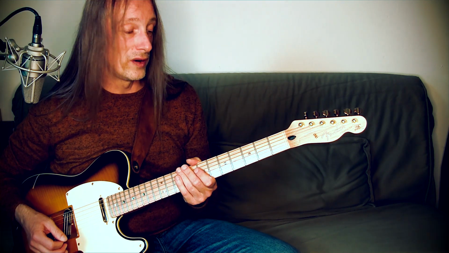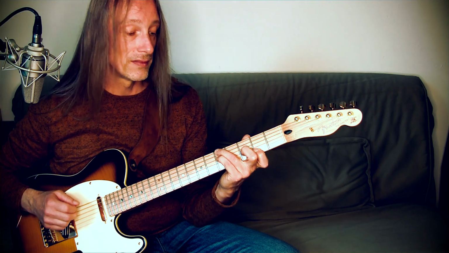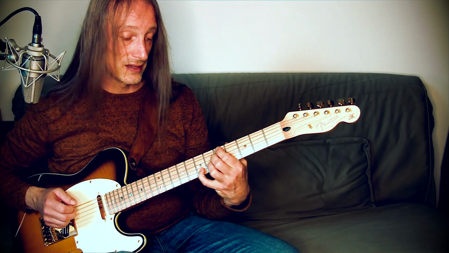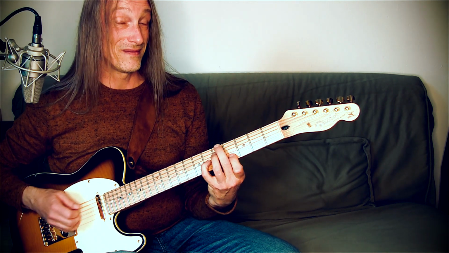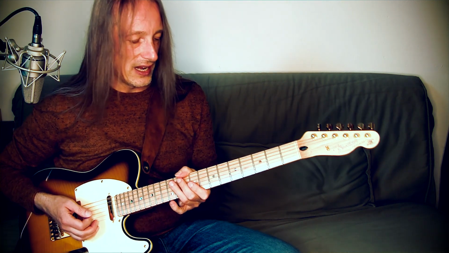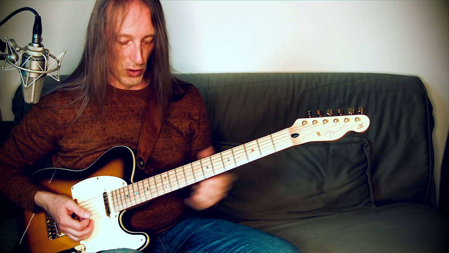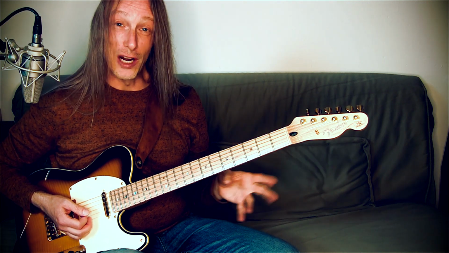So you can play it over a dominant 7 flat 9 or a dominant 7 13 or a dominant 7 flat 5, and you can play it also over the Jimi Hendrix chord, the dominant 7 sharp 9.